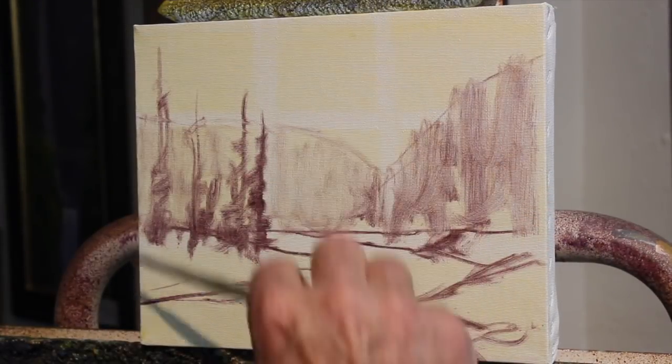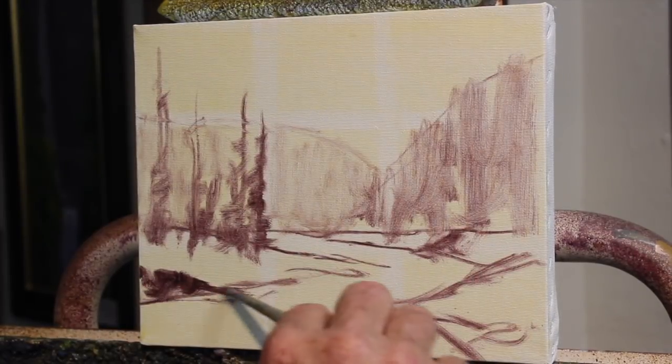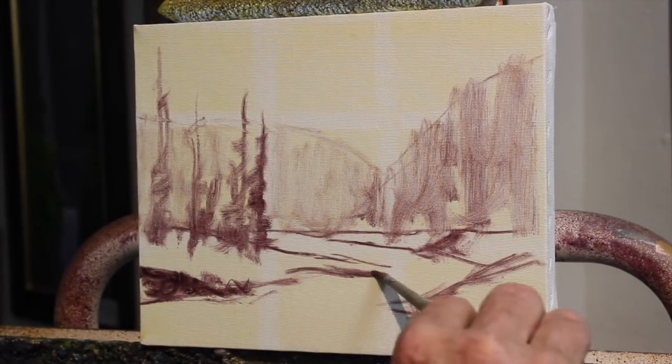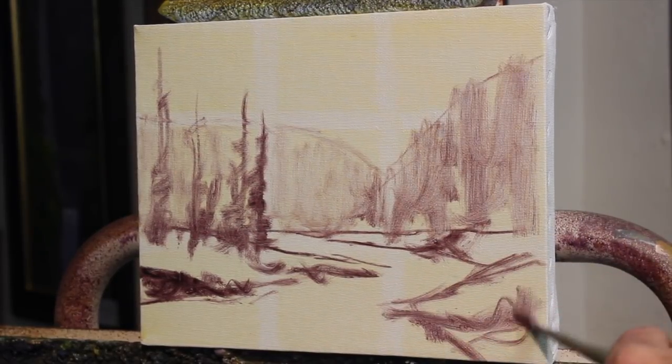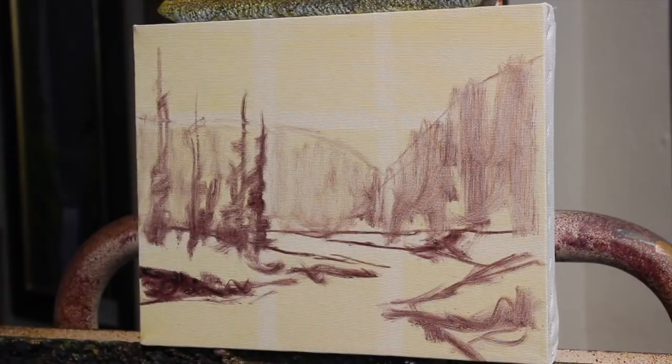Now I've got these rocks. I'm going to use a little darker paint. Now I'm drawing on this. I'm drawing with a brush. I'm not trying to do a lot of fine detail or anything. I'm just getting my basic shapes blocked in.